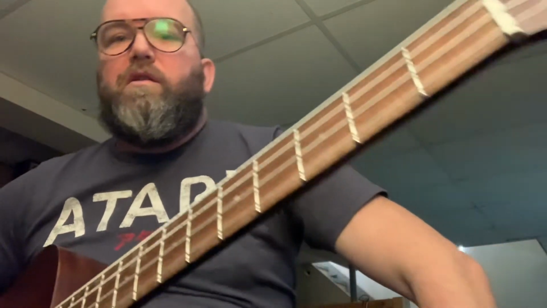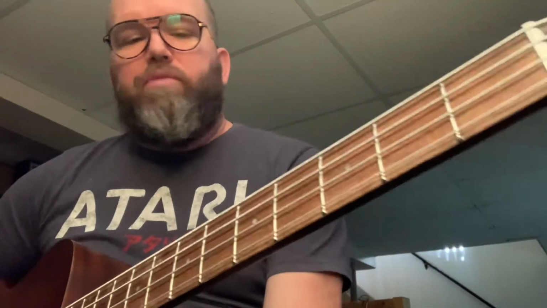So I want to show you how I might play that using this diminished idea, and basically I want to show you that you can pretty much use a diminished chord a half step behind your goal chord and create a very similar kind of tension that needs to be resolved. So using that same progression, we're in the key of G major, we're playing a 3-2-1 progression.